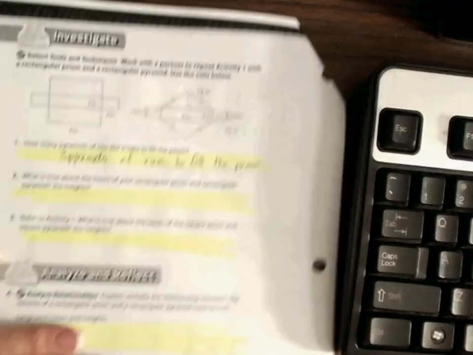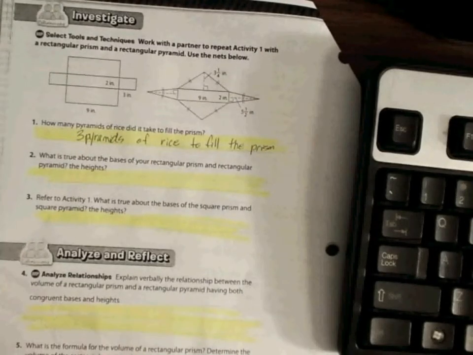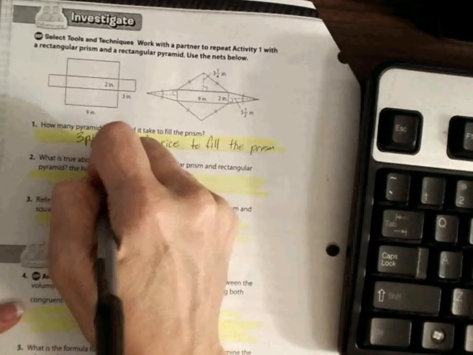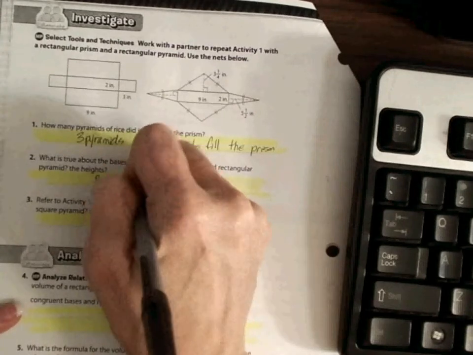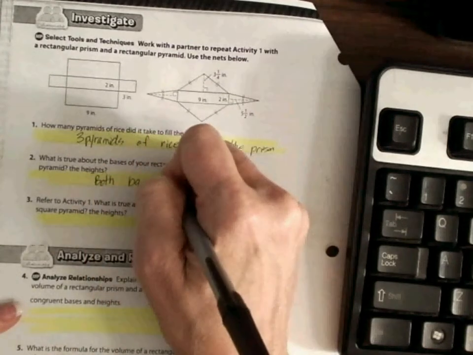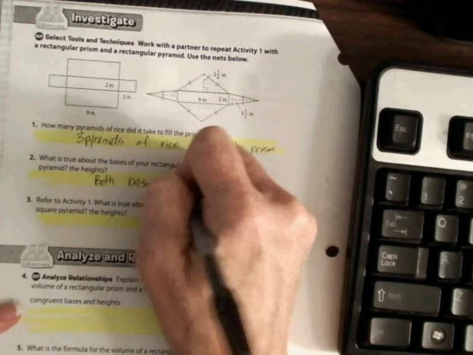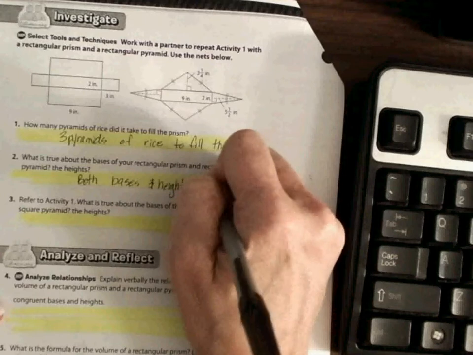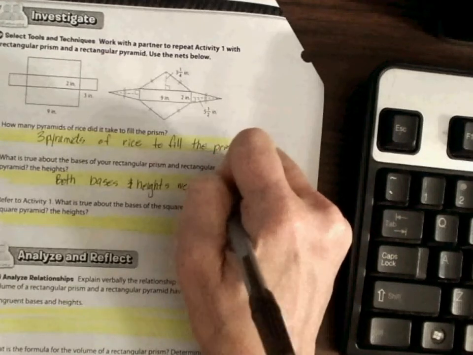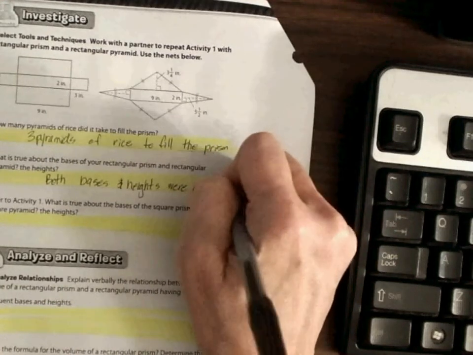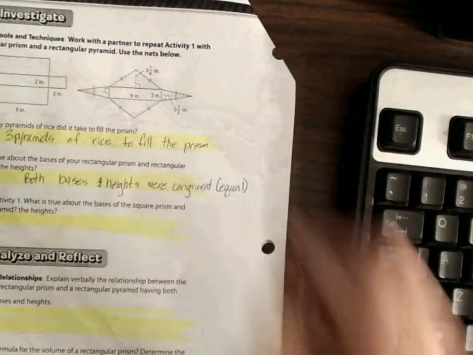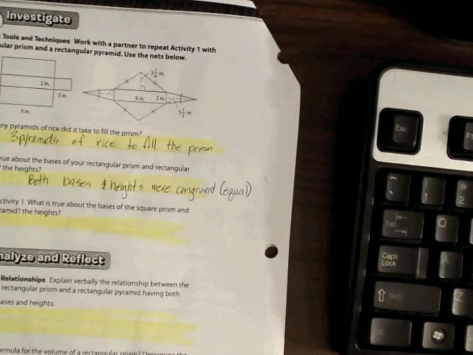What is true about the bases of a rectangular prism and the rectangular pyramid, and the height? Both the bases and the heights were the same. We're going to say they were congruent, which means equal. Congruent and equal mean the same thing.